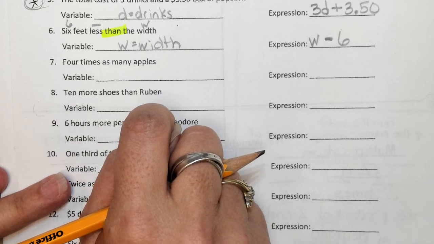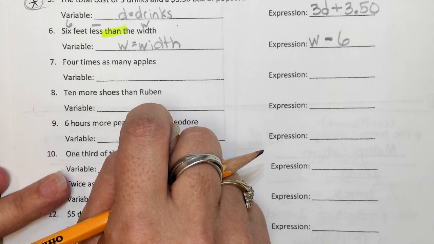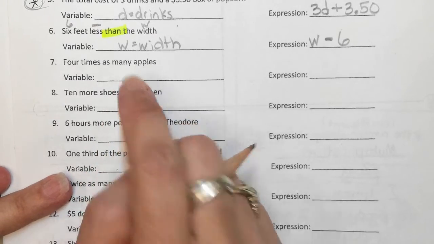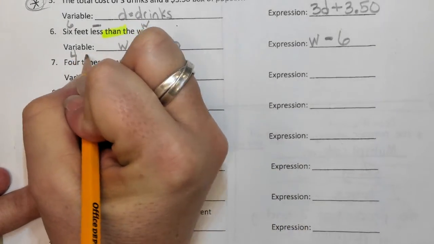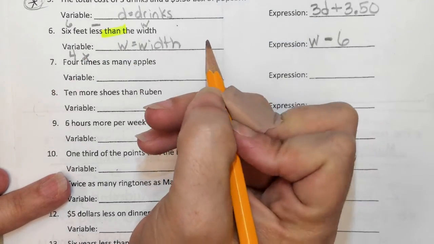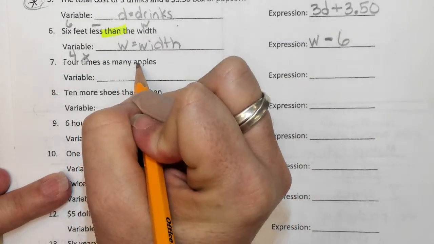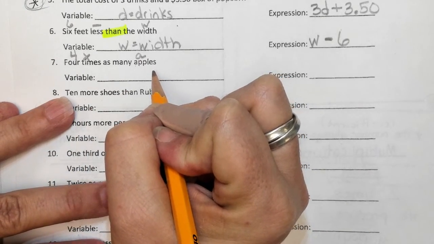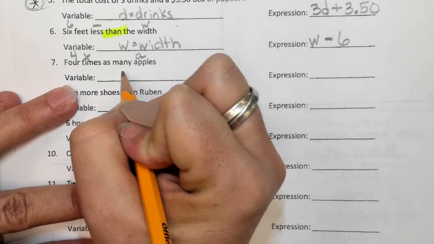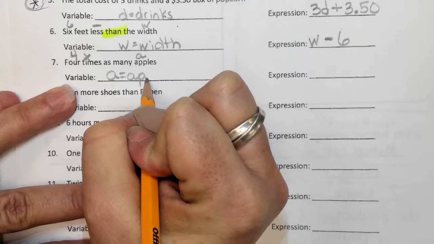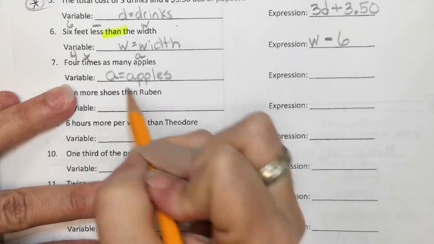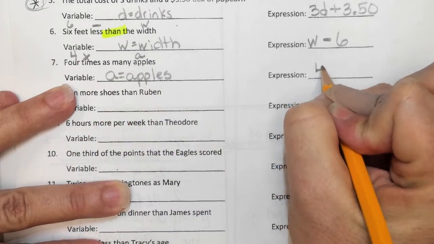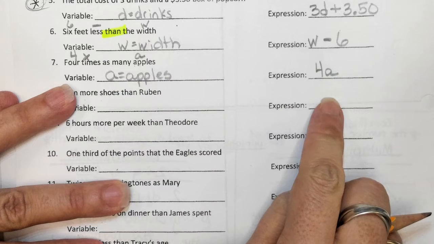Okay. Look at the next one. Okay, we got 4 times as many apples. So, we got 4. We know times means multiply. As many apples. We don't know how many apples there are. So, A is going to be our variable for apples. Okay. If we want 4 times the amount of apples, it's just multiply. It's just 4A. It's 4A.